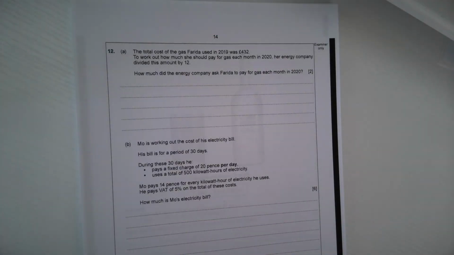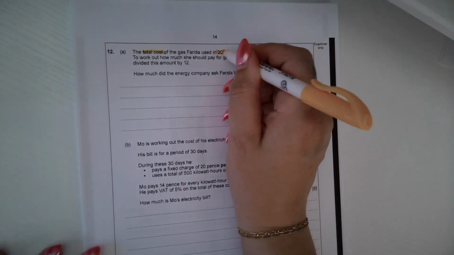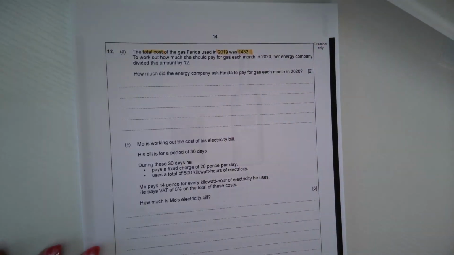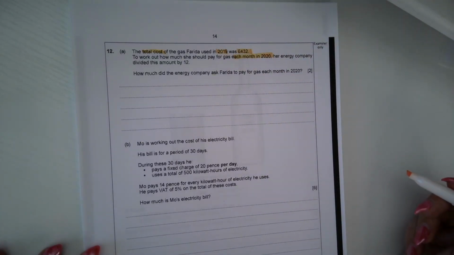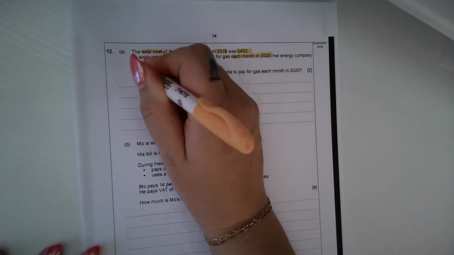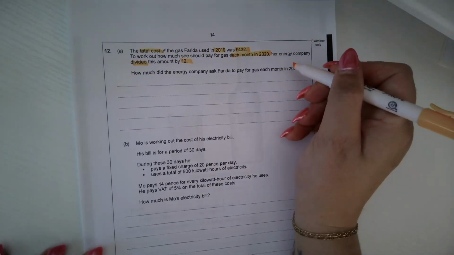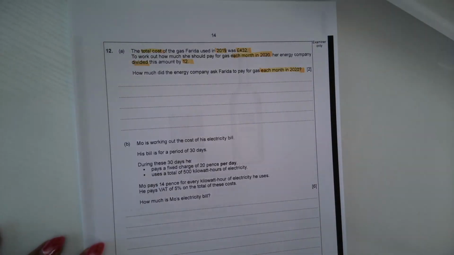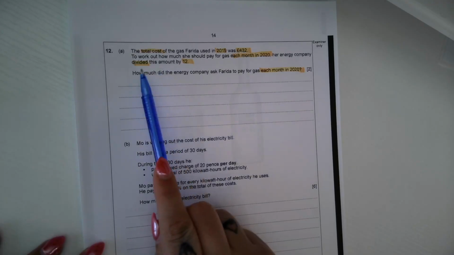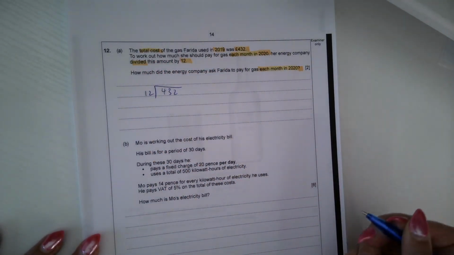Question 12a. The total cost of the gas Farida used in 2019 was £432. To work out how much she should pay for gas each month in 2020, her energy company divided this amount by 12. How much did the energy company ask Farida to pay for gas each month in 2020? So to calculate this, they worked out 432 divided by 12. So we're going to do that, 432 divided by 12.